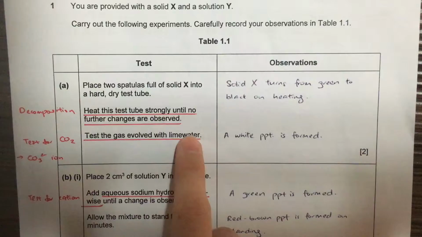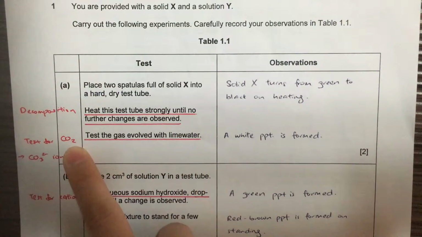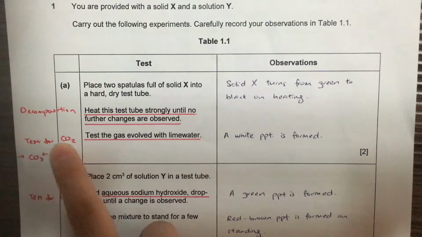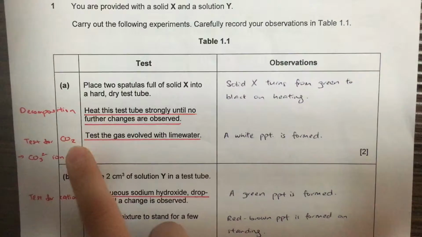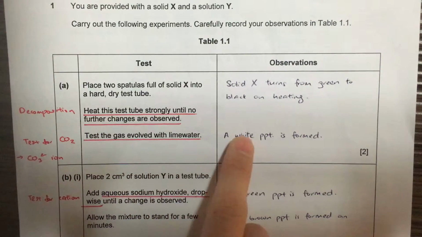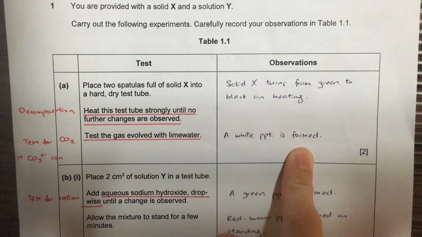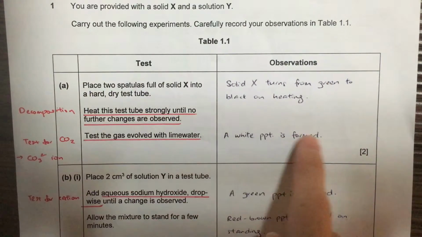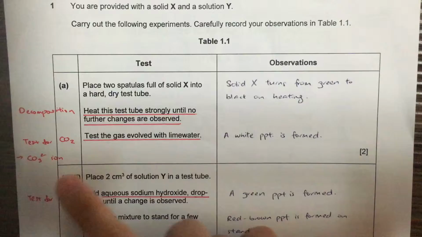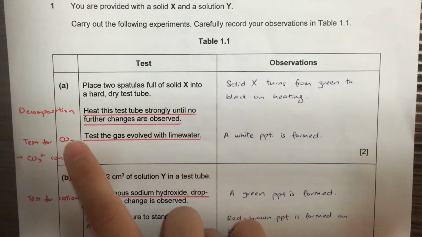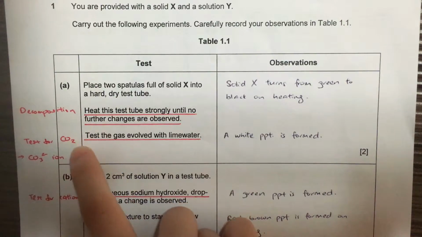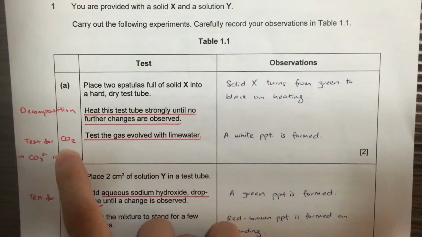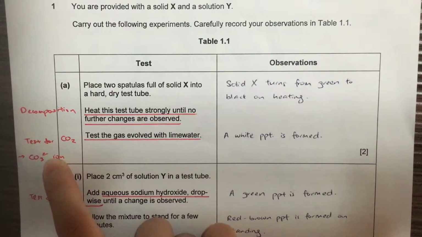Next, test for the gas involved with lime water. When we see lime water, we are thinking of carbon dioxide gas, and whether carbonate ion is present in this solid X. If carbon dioxide is present, a white precipitate is formed. So this is part A on solid X. We can conclude that solid X has carbonate ion due to the carbon dioxide gas produced.